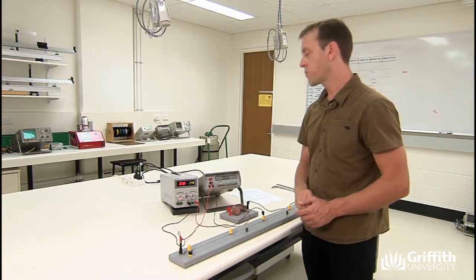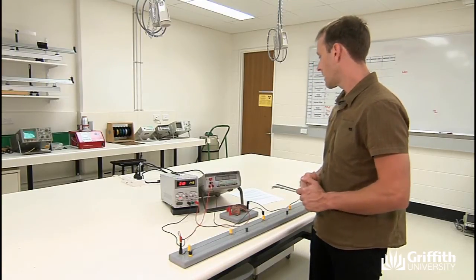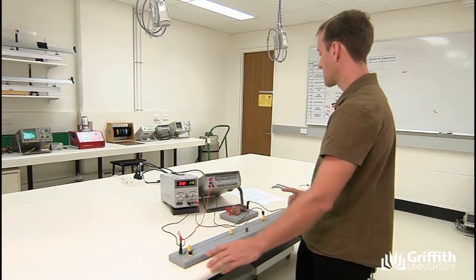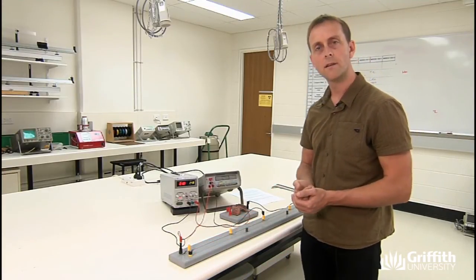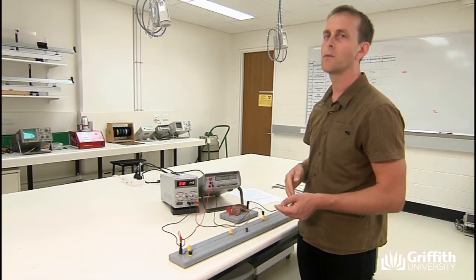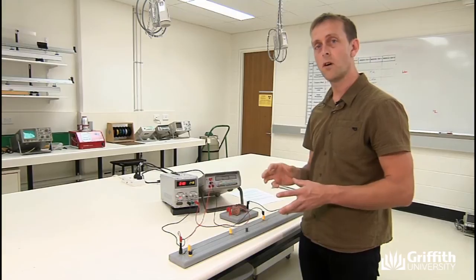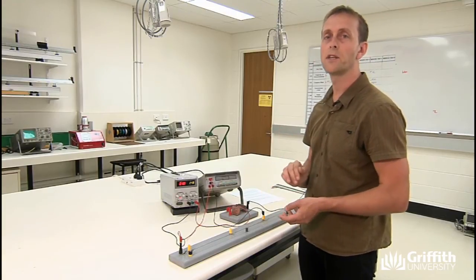So now, if you plot that voltage against the position, so each voltage drop against the position of each one of these, you should get a straight line. And from that straight line, you should be able to work out what the electric field is. So it's just a manipulation of the straight line, getting the information out of that equation.